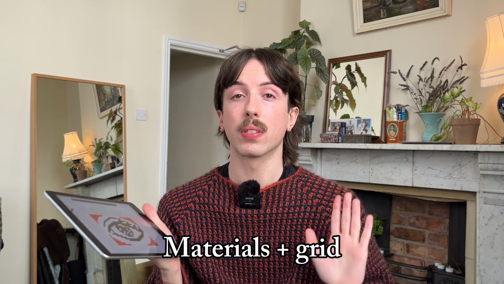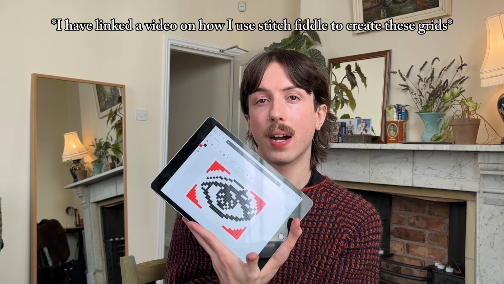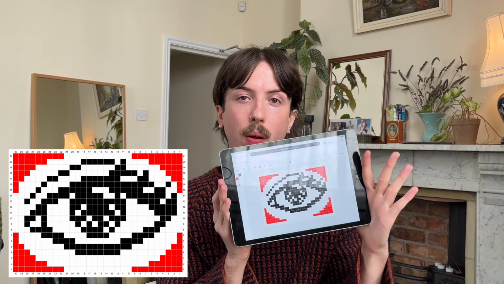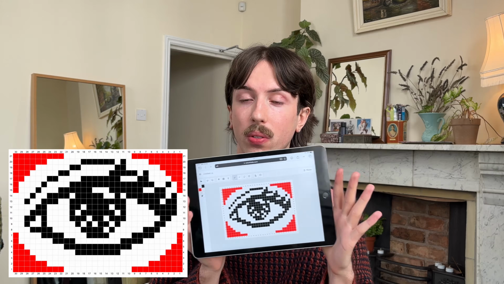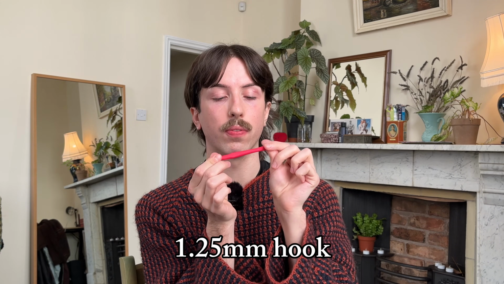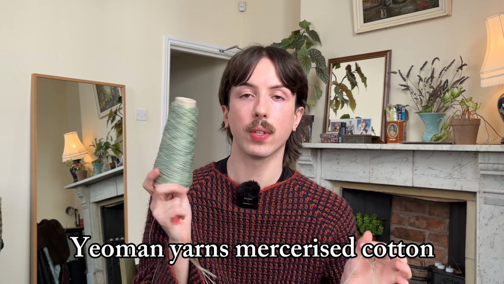As for the materials that I'm going to use for this video, I've quickly sketched up a stitch fiddle graph, and as you can see, I've worked in black and white, and then these red bits are the stitches that I'm not going to include. I'm going to be using a 1.25mm hook and this green mercerised cotton, which is from Yeoman yarns. I'm not sponsored by them. This is just my favourite yarn to use for filet crochet, and I never find factory knots in these, which is always a bonus. Let's get straight into learning how to do those increases.